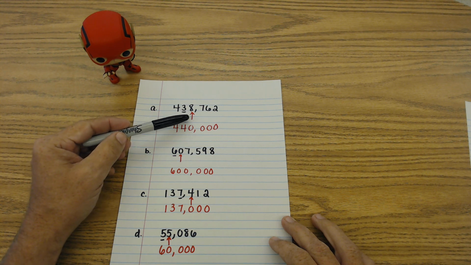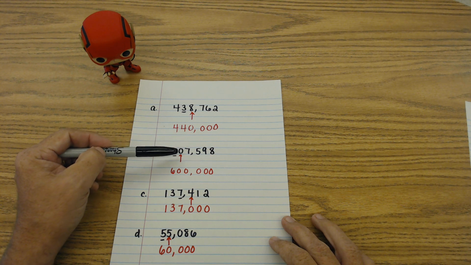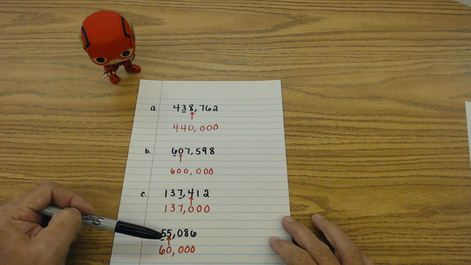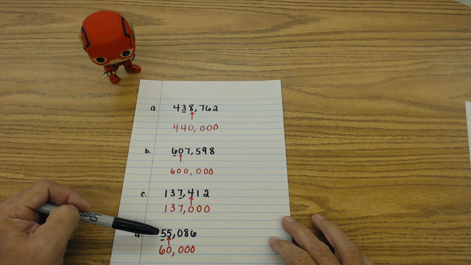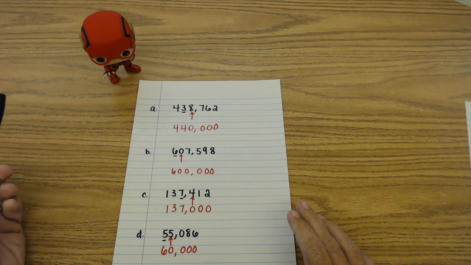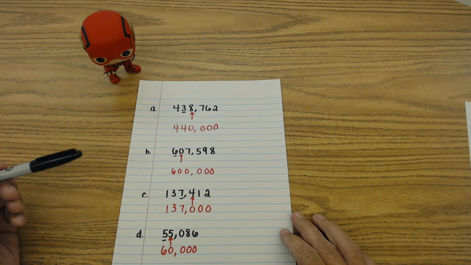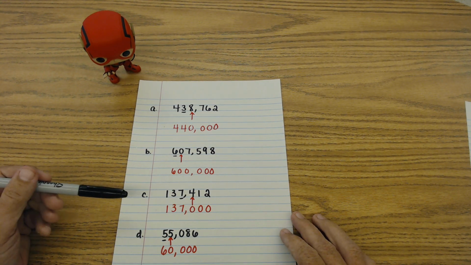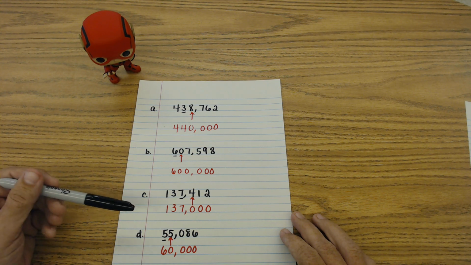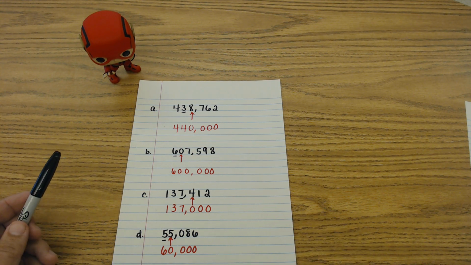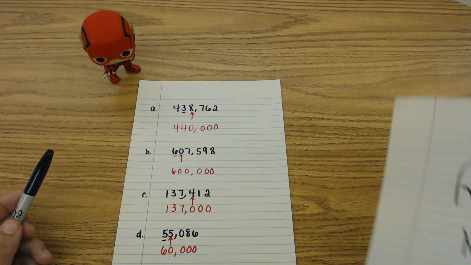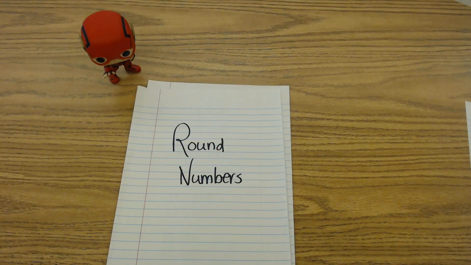If it's 5 or larger, then we round up to the very next number. So in example D, 5 becomes a 6. That is rounding. Children should be successful with it if they practice and apply the rules. Rounding numbers is a big-time skill for fourth grade.